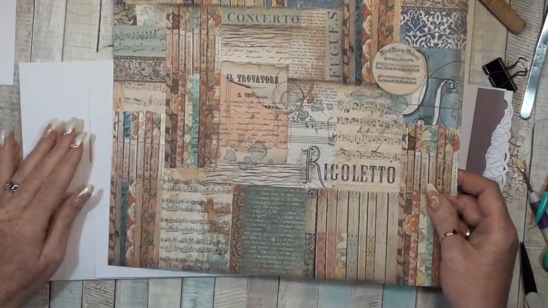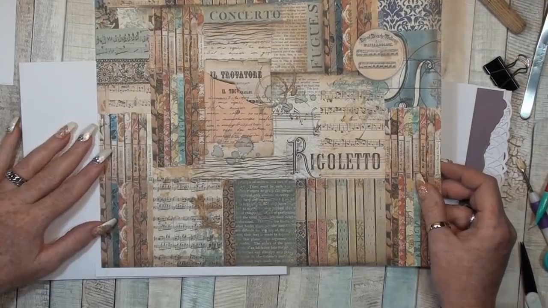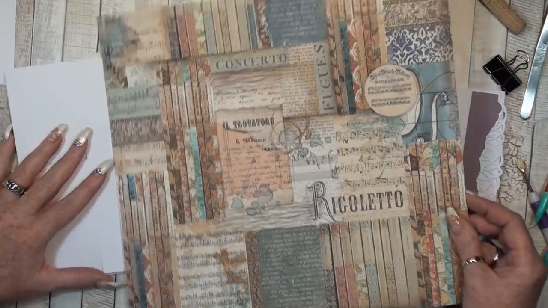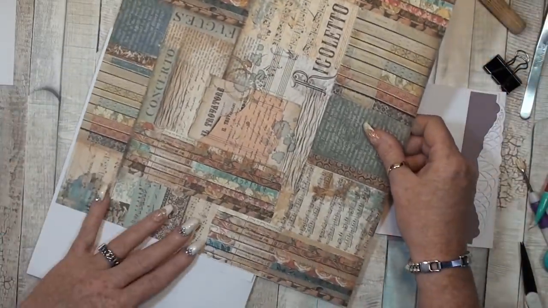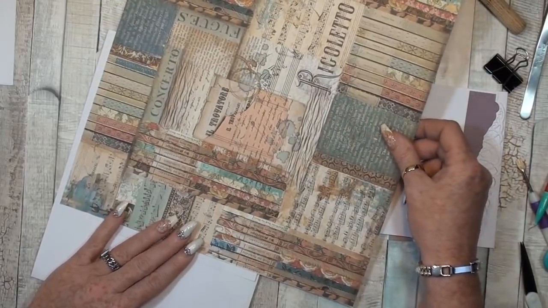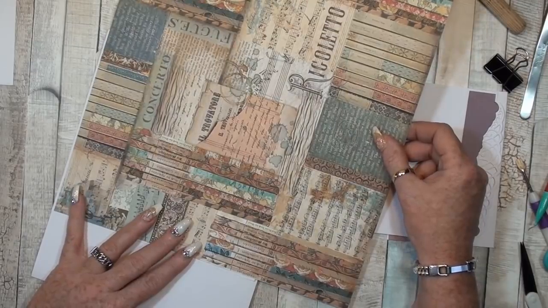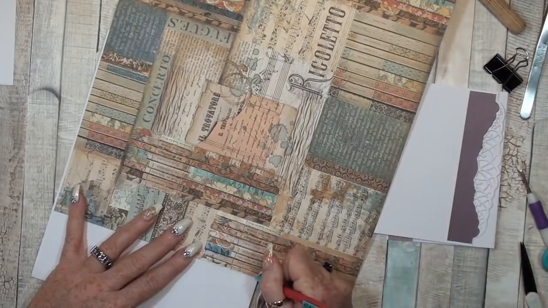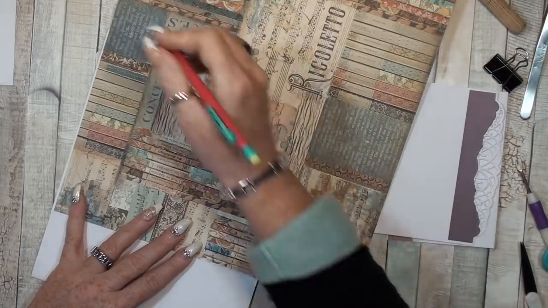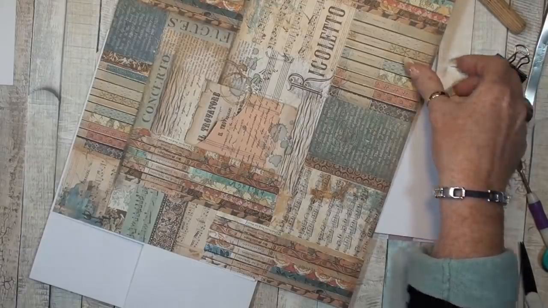It is a busy one. And let's say I want it here, then I just cut off this piece, I think. But I like this piece. So I'm just going to cut this with a nice white border.